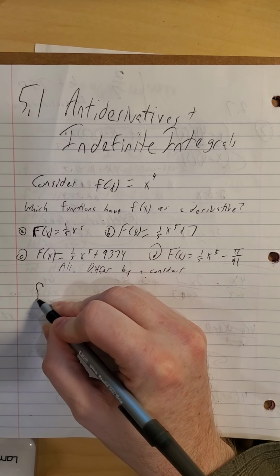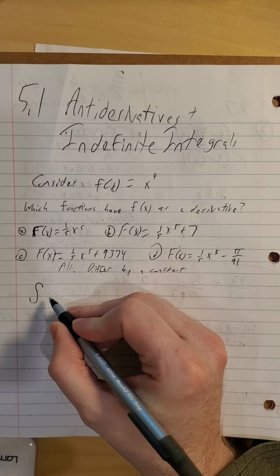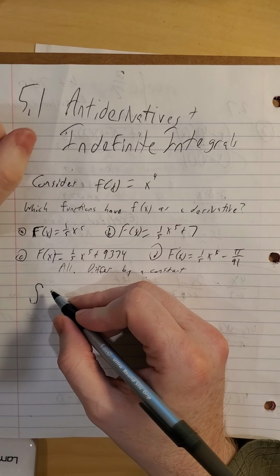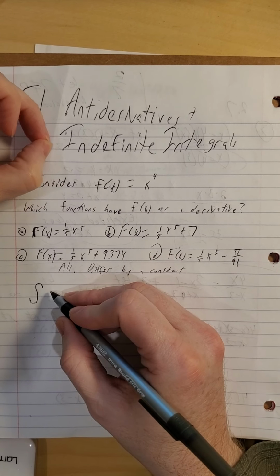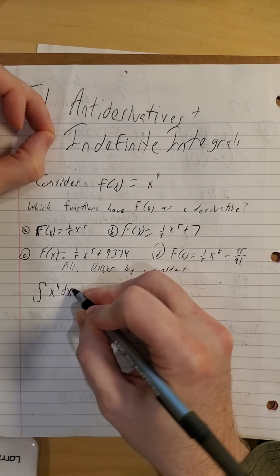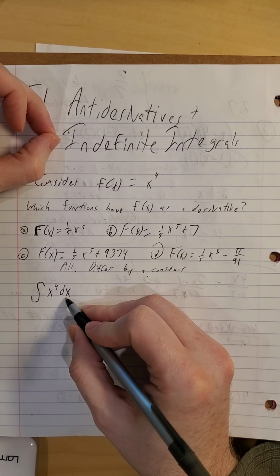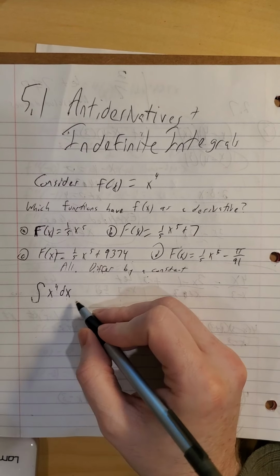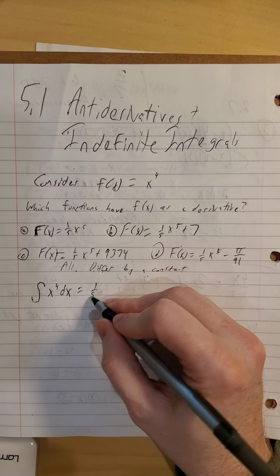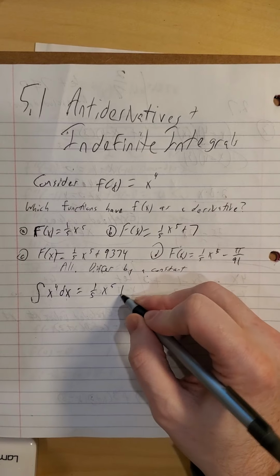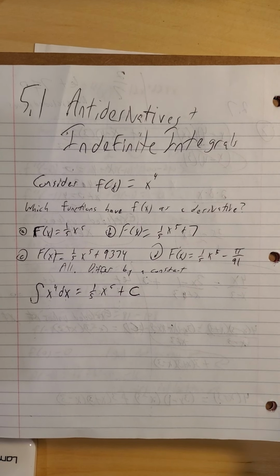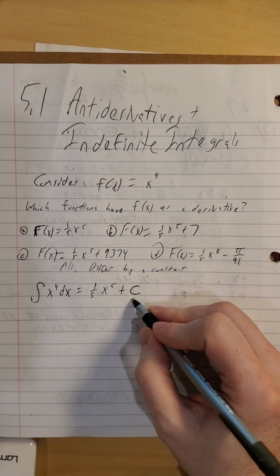So the symbol for undoing a derivative, we have this little sort of elongated s-looking guy, our integral of x to the fourth dx. So this is just saying, okay, which function would be 1/5 x to the fifth, and then we just put the general plus c, plus an arbitrary constant.